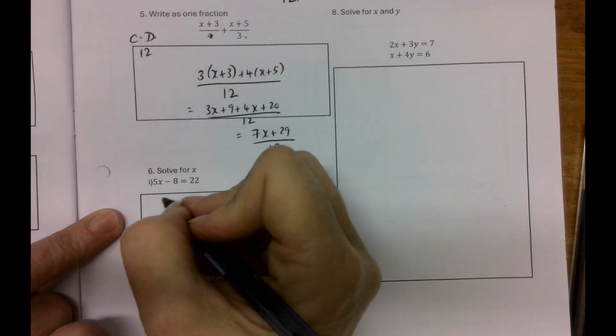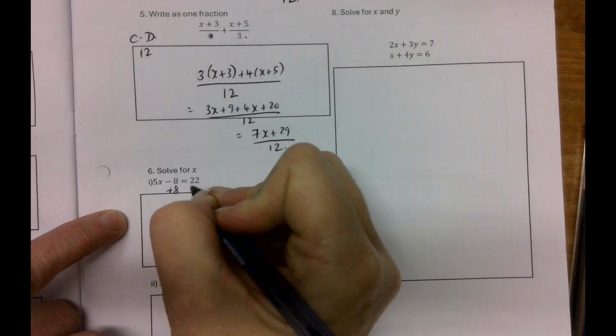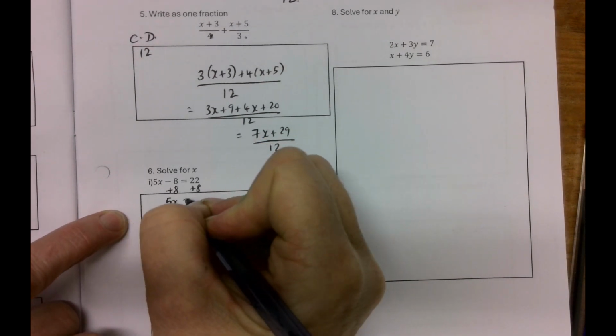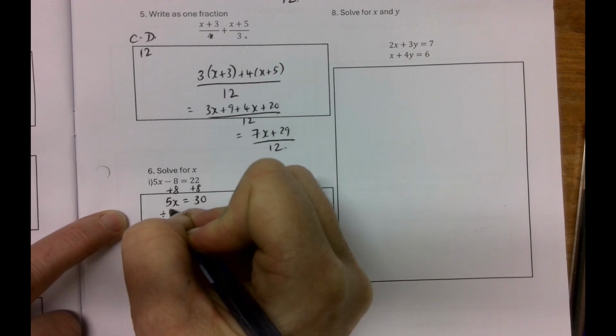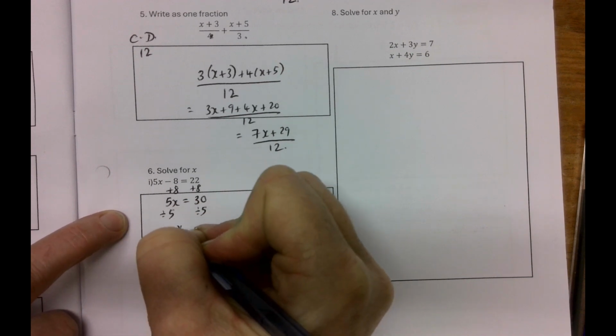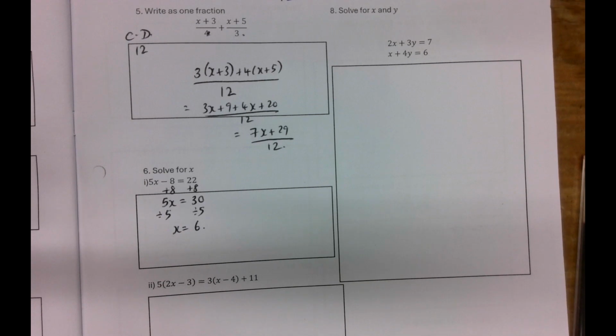5x minus 8 equals 22, so plus 8, plus 8. 5x is equal to 30, divided by 5, divided by 5, x is equal to 6.